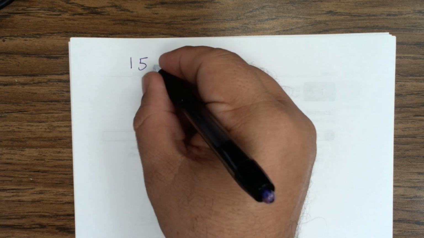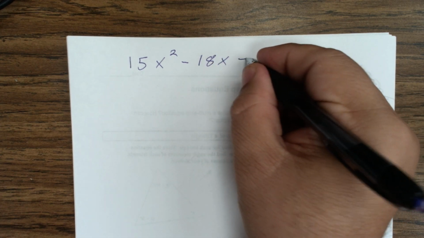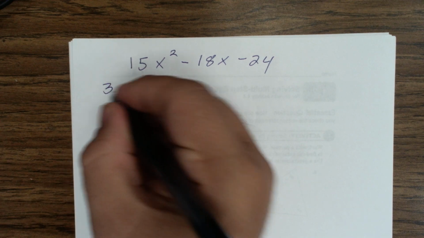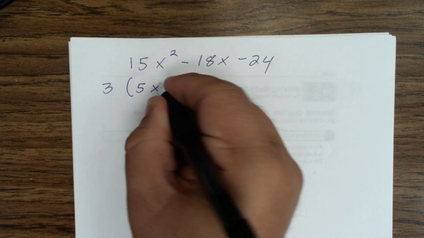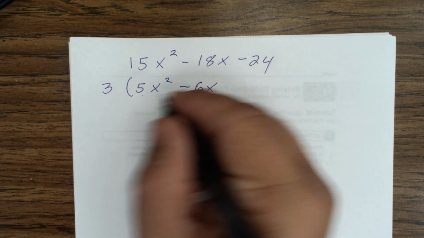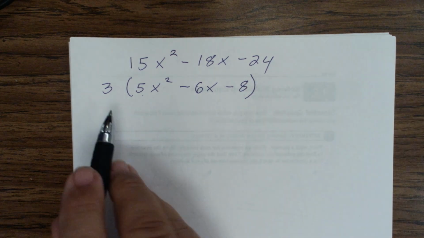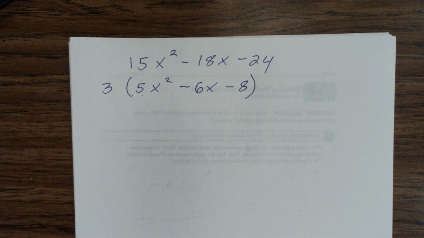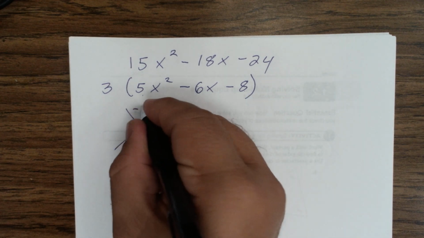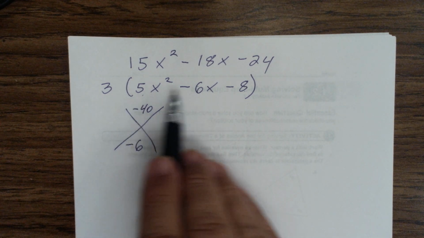So we're going to have 15x squared minus 18x minus 24. And we're going to factor out a 3 out of this, but you notice when we factor out a 3, we still have a 5 there. And whenever we see a coefficient other than 1 in front of the x squared, we have to use what's called grouping. So all I did was factor out the 3 there, and then I'm going to do my diamond problem. And 5 times negative 8 is negative 40. And then the negative 6 still comes down here, because remember it's a times c.